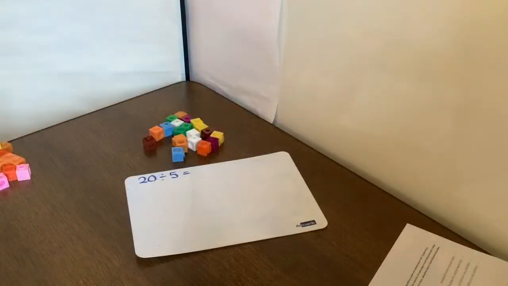So here's your quick challenge. You're doing 20 divided by 5 equals something. Can you work out what that answer is? And can you write the related multiplication facts? Give a pause and then we'll come back together in just a minute.